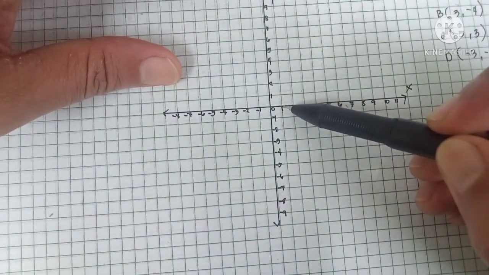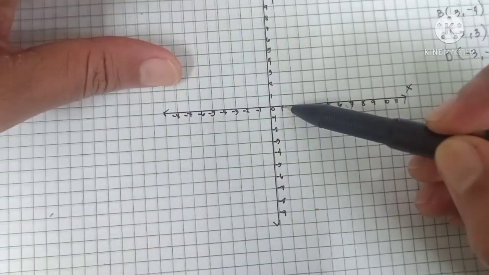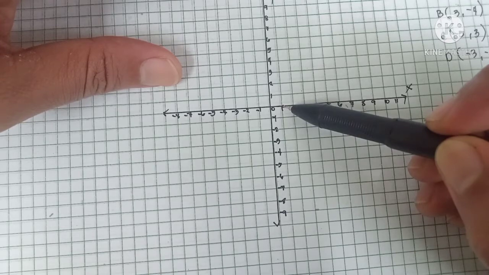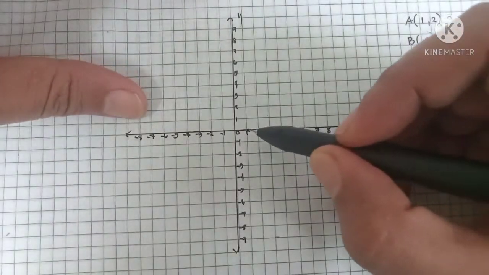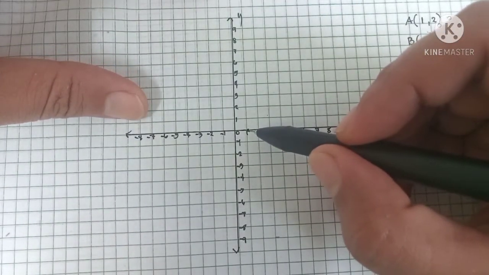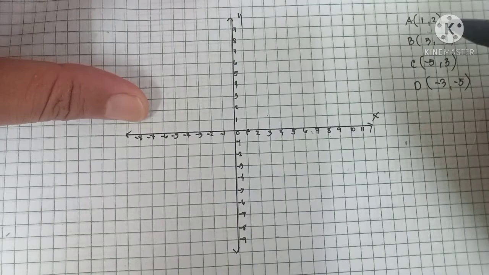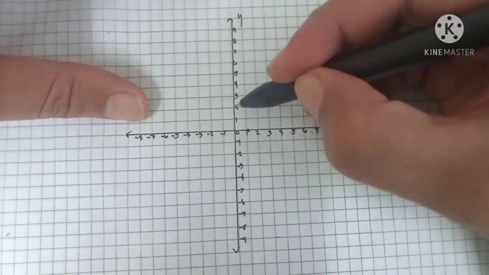Okay? But this is not the point wherein we can plot our 1, 2. This is only the point of reference for our x value, which is 1. Okay? So let us remember this one here, 1. And let us now go to our y value, which is 2. And this one here.